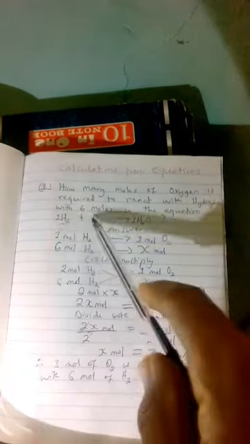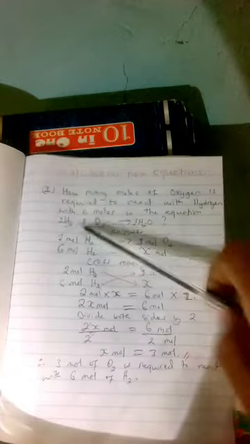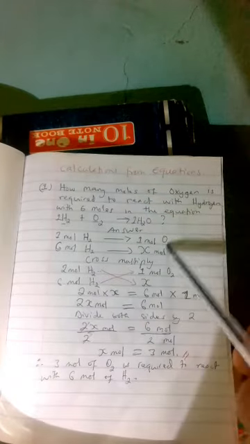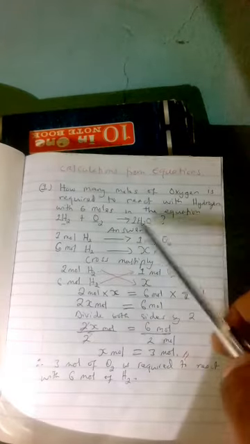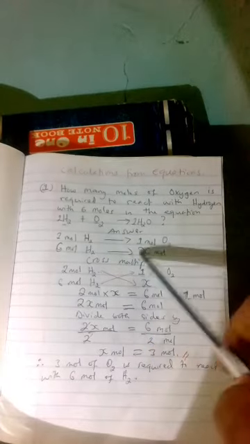So what you are going to do is the mole relationship between hydrogen and oxygen, and ignore that of water, because you are not being asked anything about water. You are asked about the relationship between hydrogen and oxygen alone. So you say 2 moles of hydrogen is reacting with 1 mole of oxygen gas from the equation. Then from the question you were also given 6 moles. It says 6 moles of hydrogen gas will give you how many moles of oxygen.